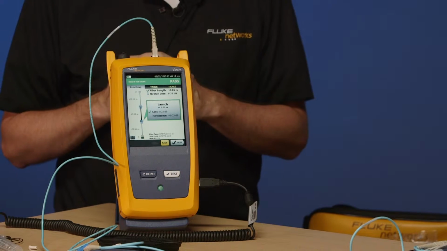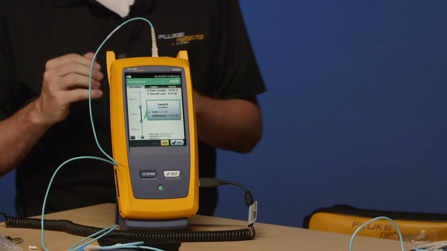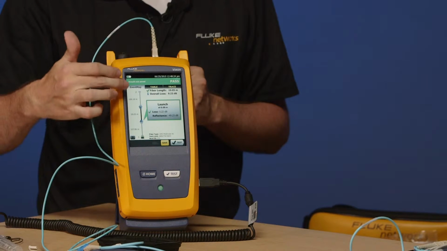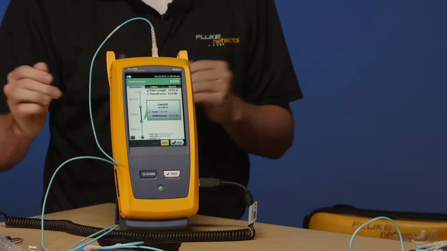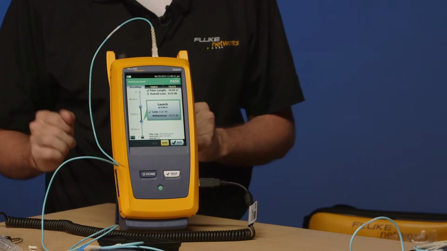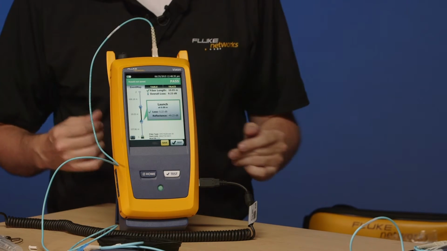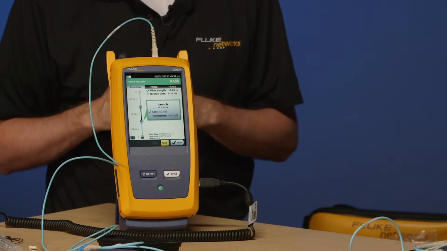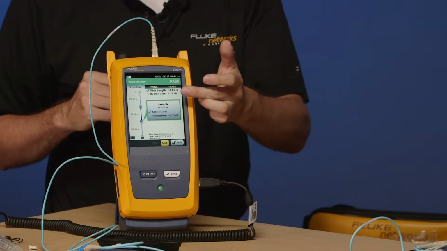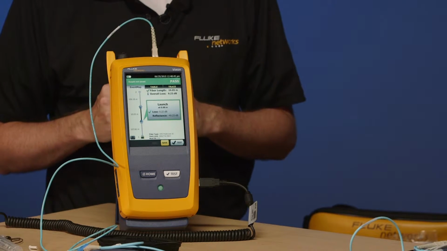What comes up on the screen first is event map. And on the event map here, you'll notice that we have three segments of fiber. The first segment, which is slightly grayed out, is our launch fiber. The last segment, which is also slightly grayed out, is our tail fiber. The slightly grayed out, that tells me that we actually used launch plus tail compensation. So the length reported up here is only the length of the fiber that we actually measured.